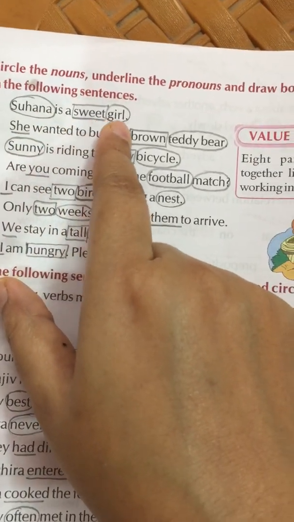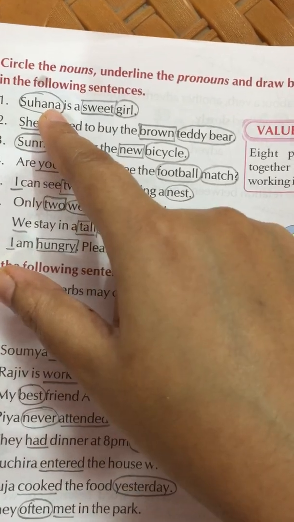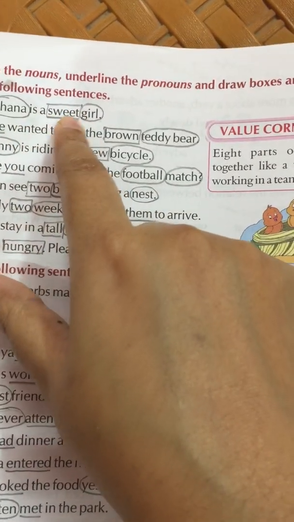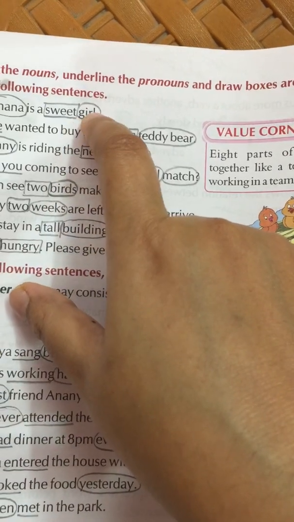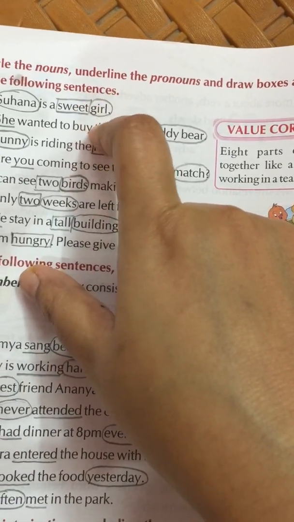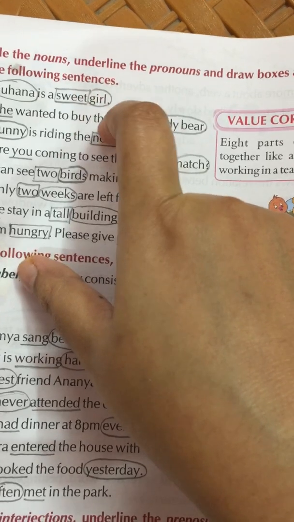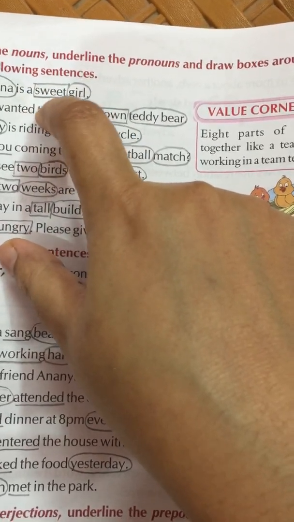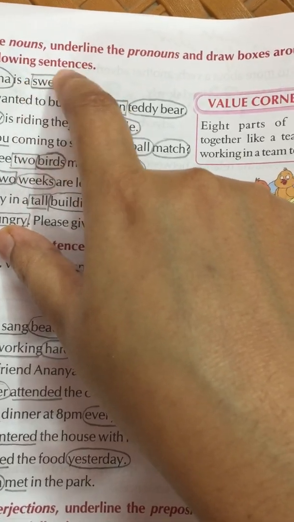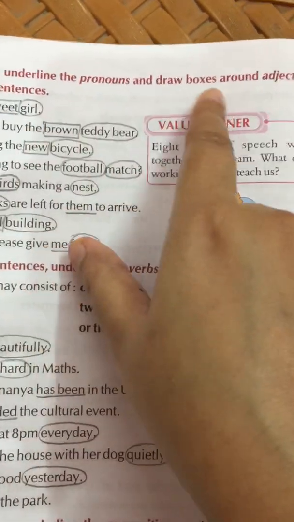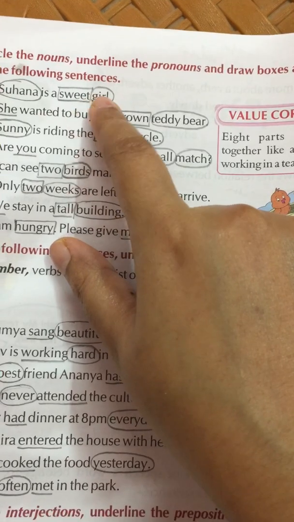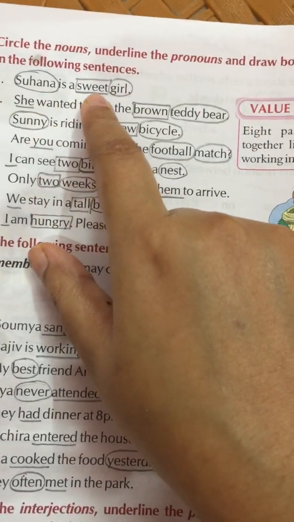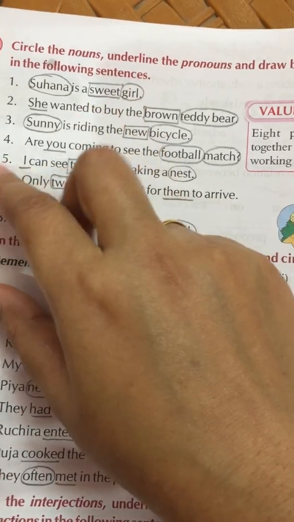So let us see the first sentence. Suhana is a sweet girl. Suhana is a noun, it is the name of a girl. So it is a noun, we have circled it. Sweet girl. Now girl again is a noun, it is a common noun, so we have circled it. Sweet is an adjective, so we have made a box around it. Why is it an adjective? Because it is telling something more about this noun, girl. What type of girl she was? She was a sweet girl.